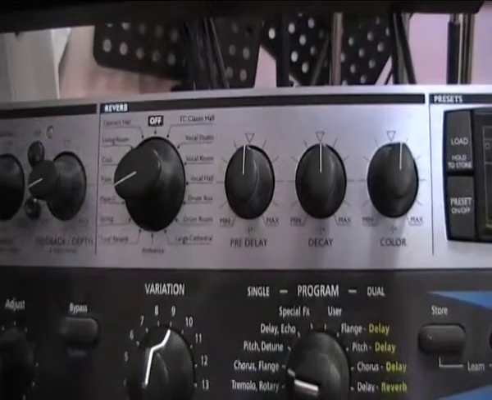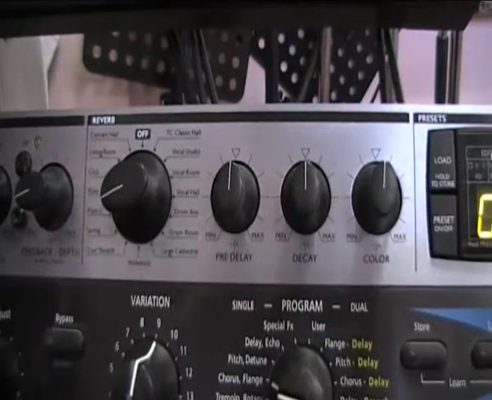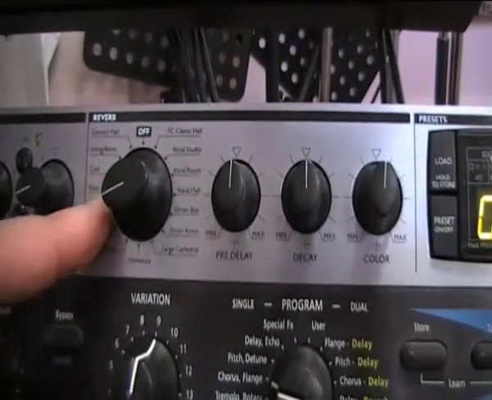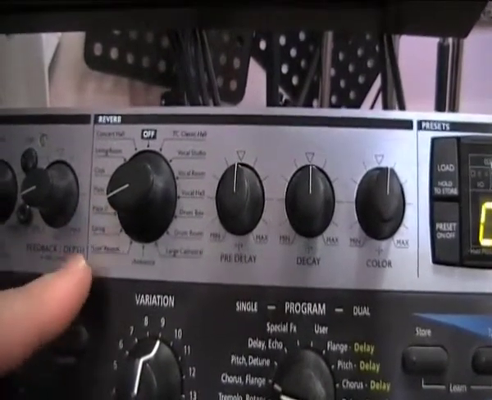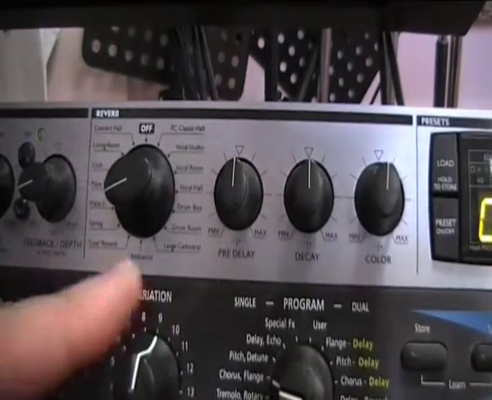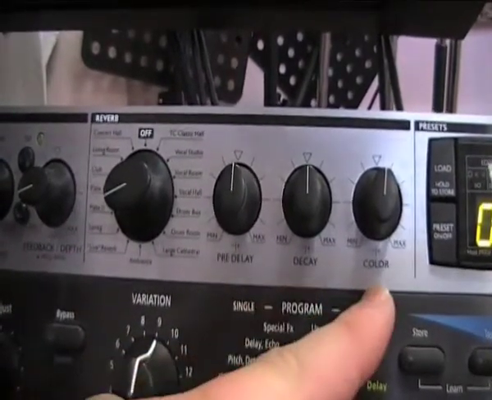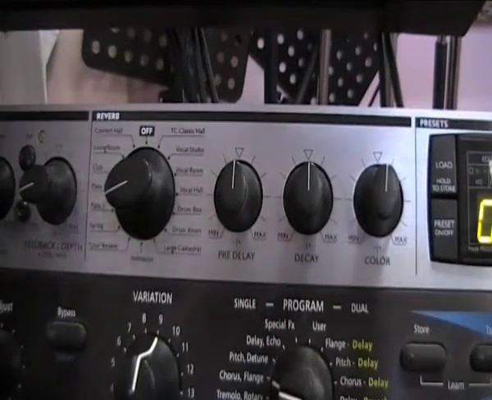We've currently used a plate reverb on this, but if you wish to use a different preset, there are a variety that we can select using the rotary controller. We can also fine-tune the reverb itself using pre-delay, decay and colour to affect the length and the tone of the reverb tail.